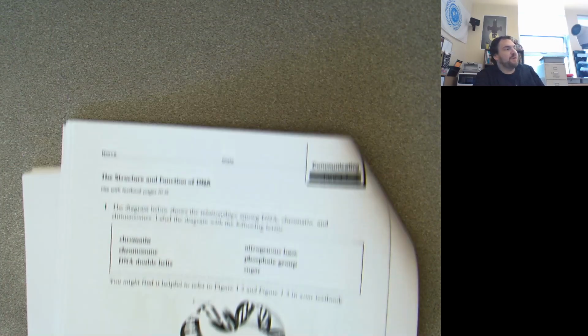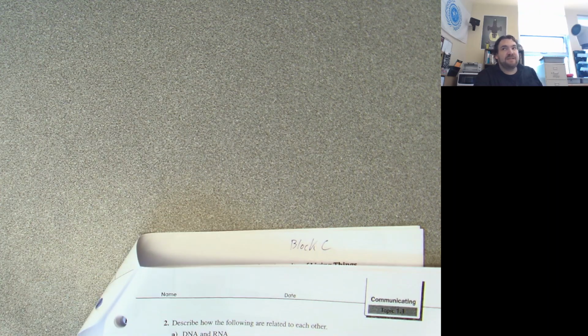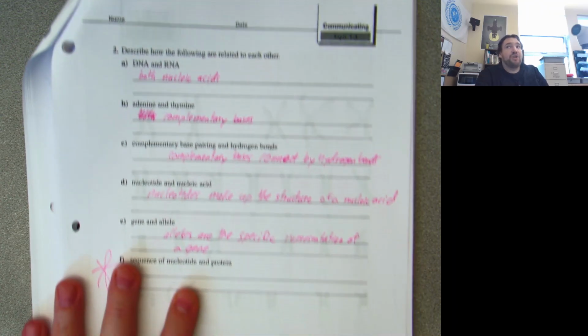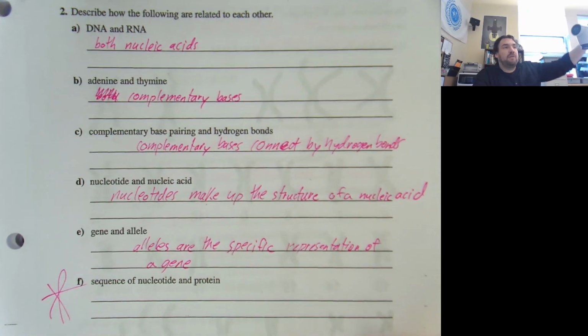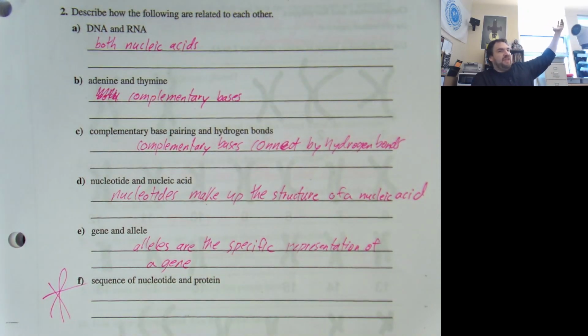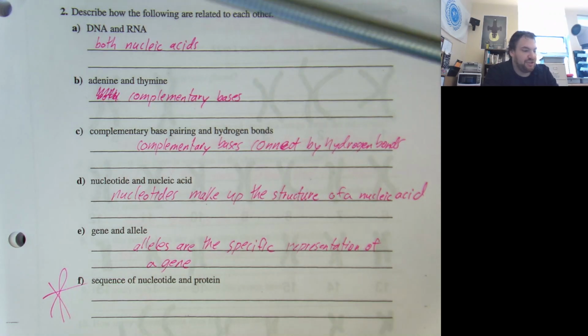If you got something different than what I got, don't assume that you're wrong. We've seen many times that I too can be mistaken. Okay, you can have other answers for this page. Just throw your hand up and say, what about this? These were just answers that I gave. So, 2, describe how the following are related to each other.